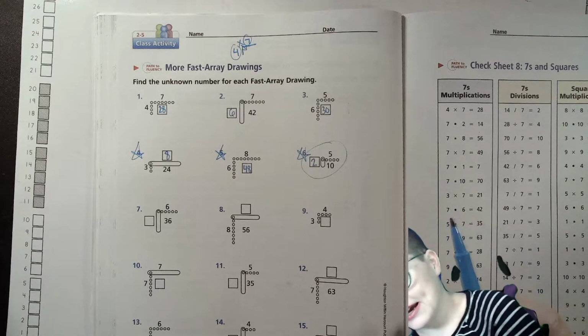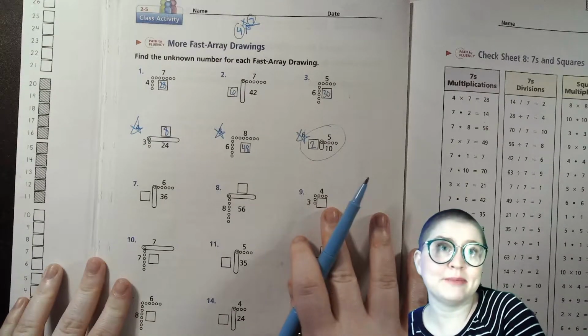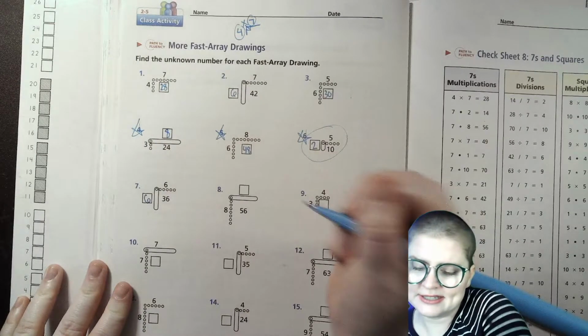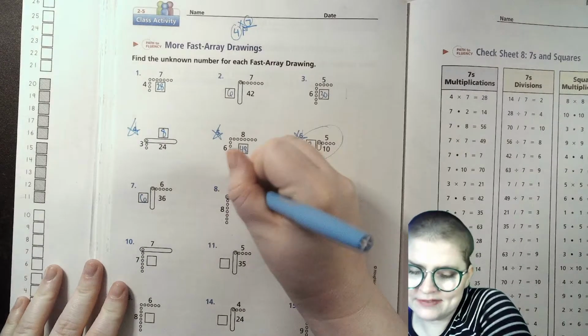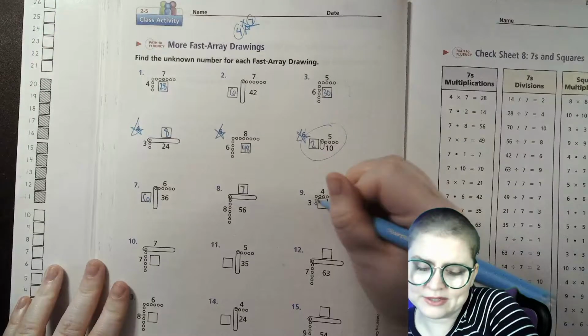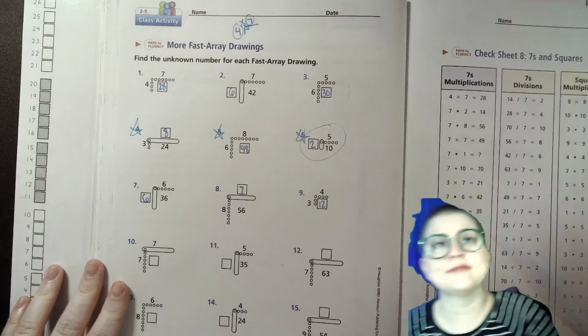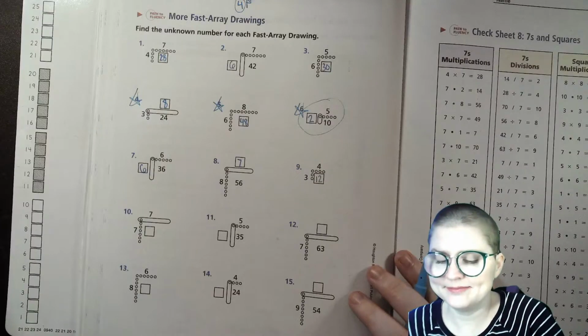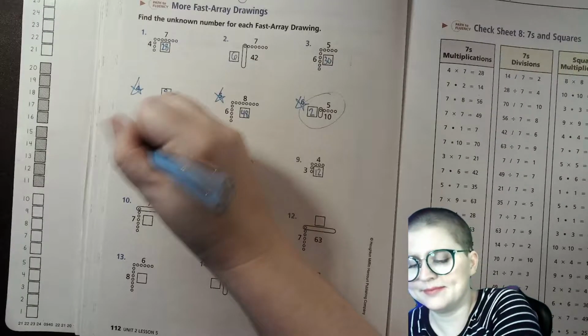All right. Next row, give it a shot and then hit play when you're ready. 6 times 6 is 36. 8 times 7 is 56. And 4 times 3 is 12. Okay, hopefully you got those ones right.